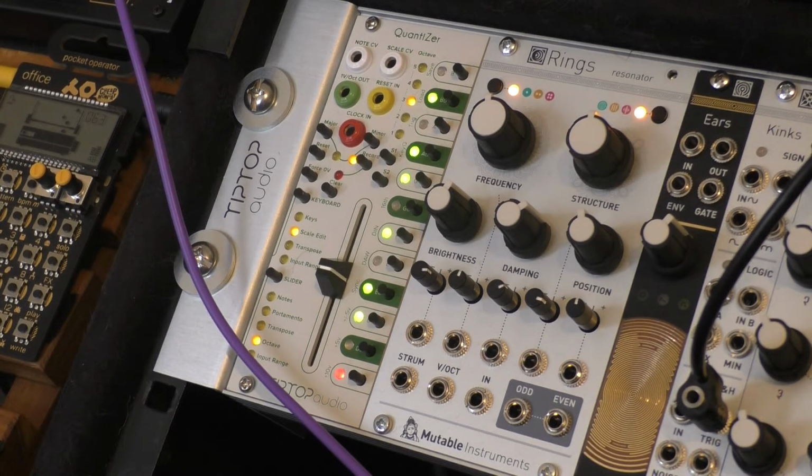G'day folks, today I'm doing a vid on the Tip Top Audio Quantizer module. There's not a lot of stuff out there about this module, so I thought I might put together a bit of a demo about how I use it and some of its functions. I don't know everything about this module, but I've been figuring it out over the last little while and I thought I might share that with you.